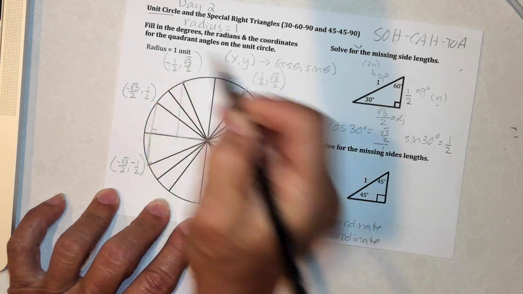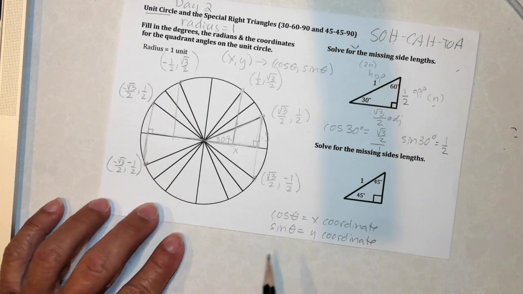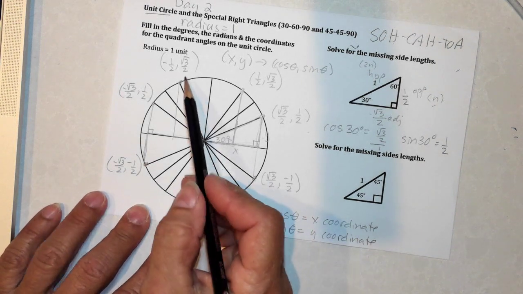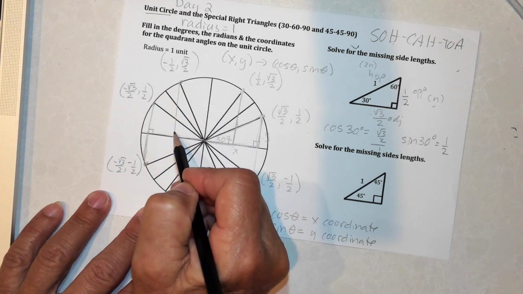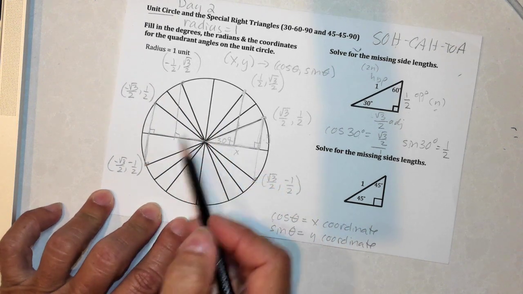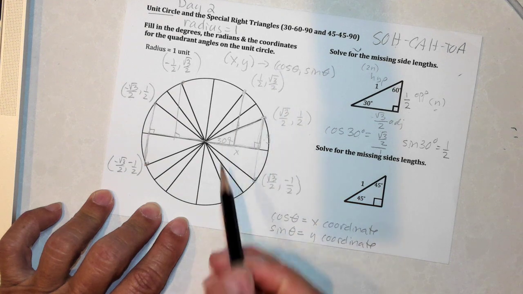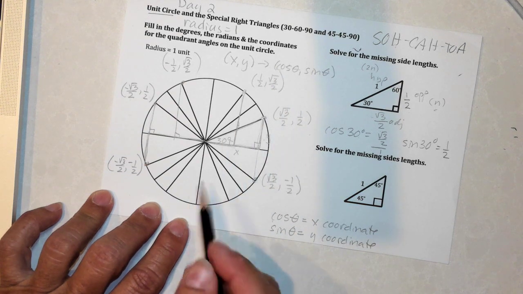So in this quadrant, everything is positive, sine and cosine. Here, the x's are negative to get into that quadrant, which you've known since, I don't know, elementary school. So that's still the case. My cosine would be negative in that quadrant.